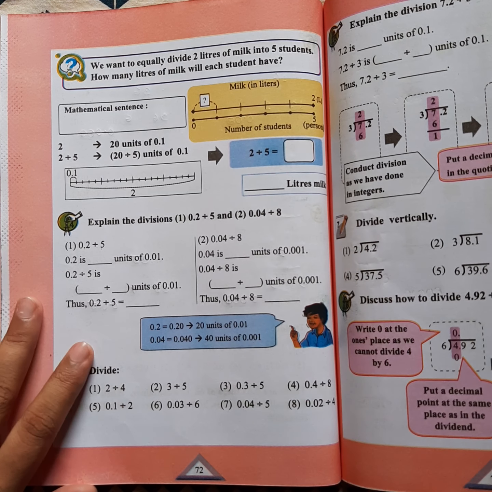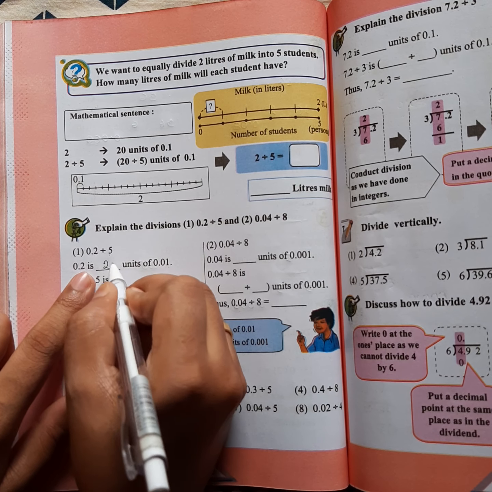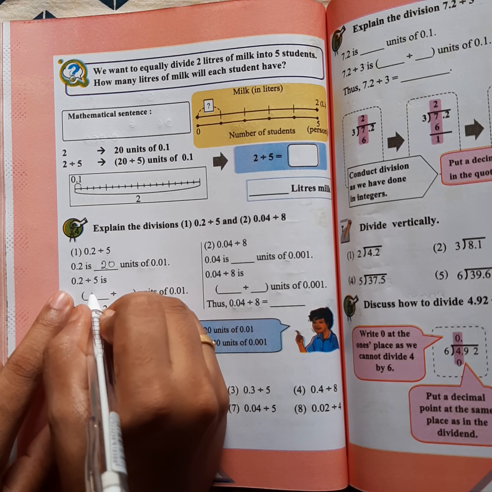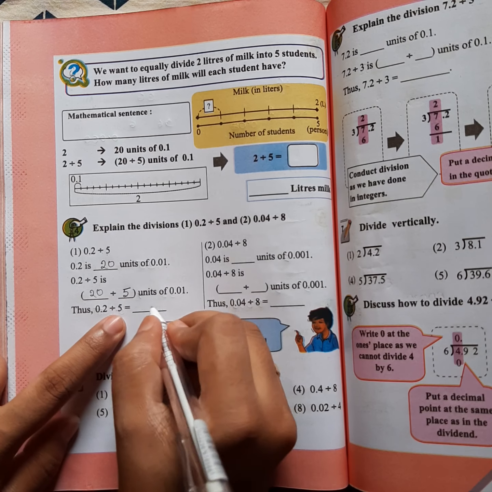Once again with your pencil. So you know that we got 20 units of 0.01. So 20 is divided by 5, and what is the answer? Can you tell me? The answer basically is 4.